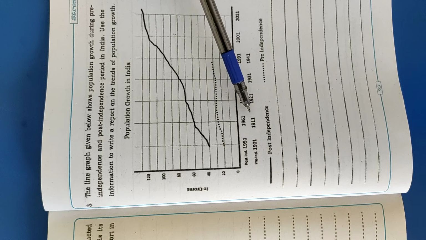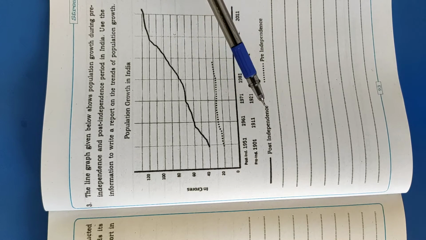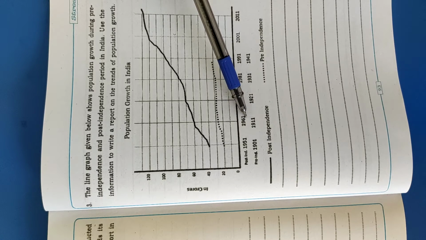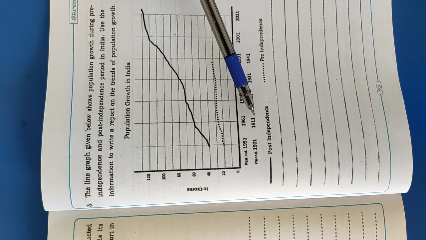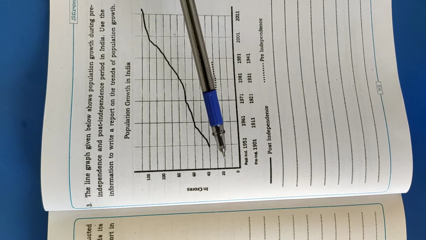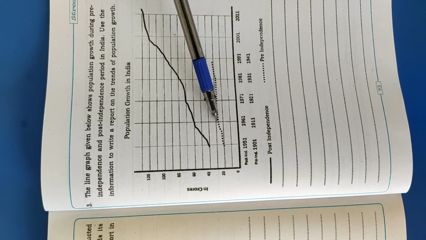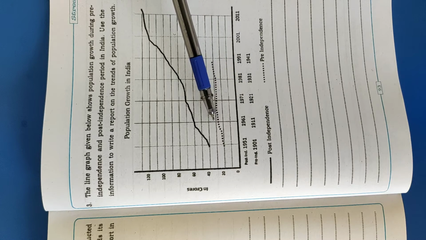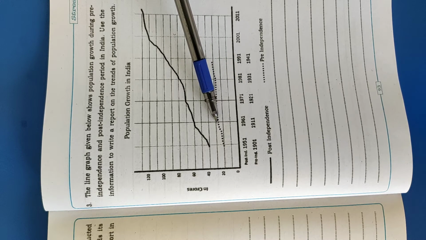Okay, I will do one more for you here. In the pre-independence period, the population of India is nearly 30 crores. In the decade 1911, the Indian population was 30 crores.